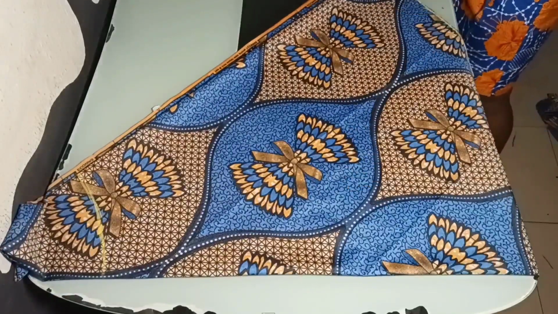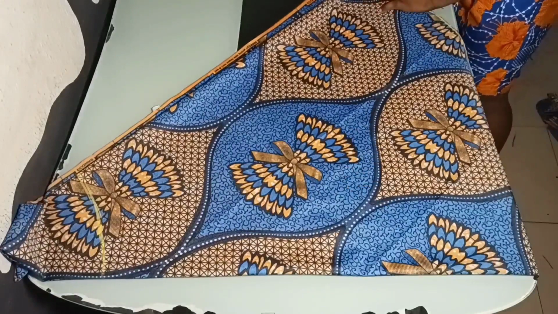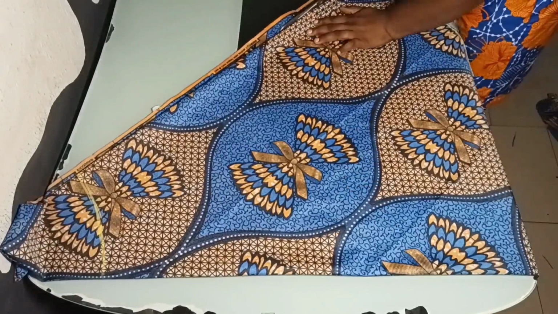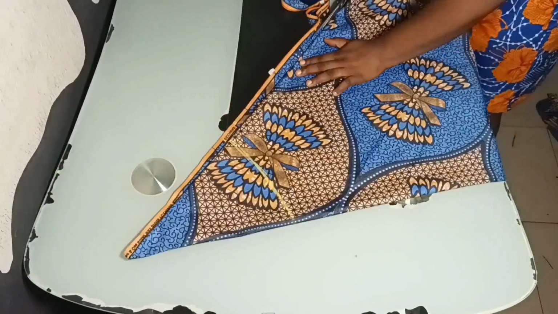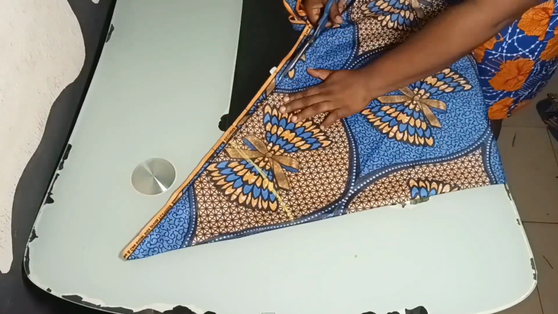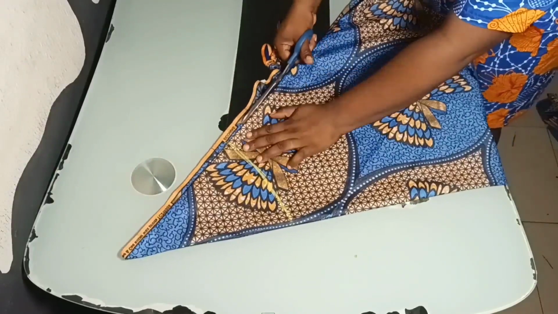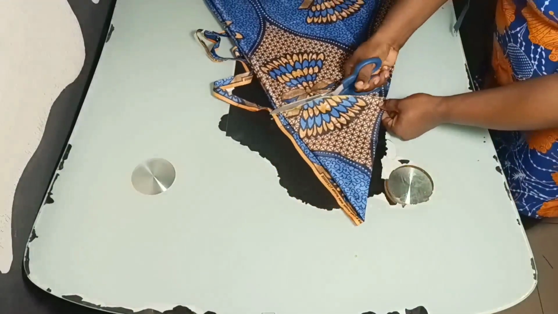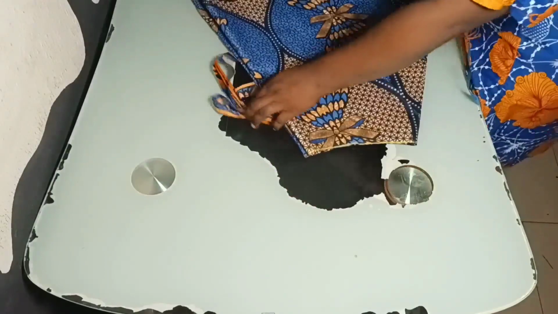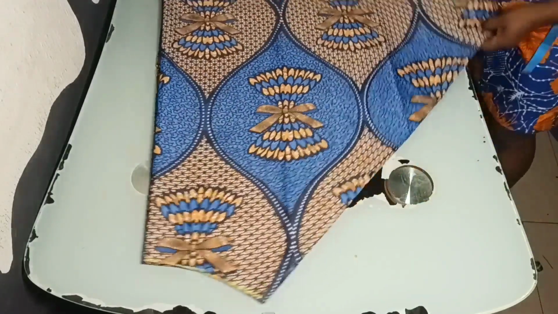Now towards the side, I'm just going to trim off the excess that I have around there and make sure that I don't mistakenly cut on the folded area, because that folded area is your center front. So you want to make sure that you cut off the excess, but at the same time, be careful not to cut on the folded area. And I'll cut out the radius. So after that, we have the flare skirt, or the half circle skirt.